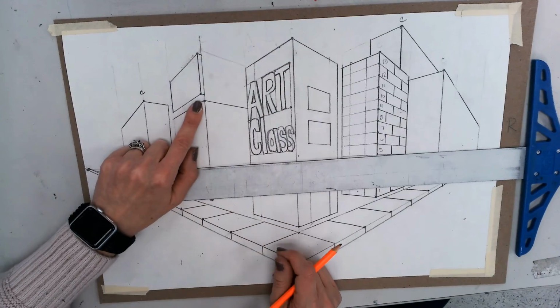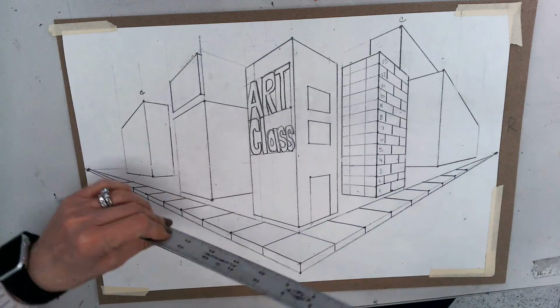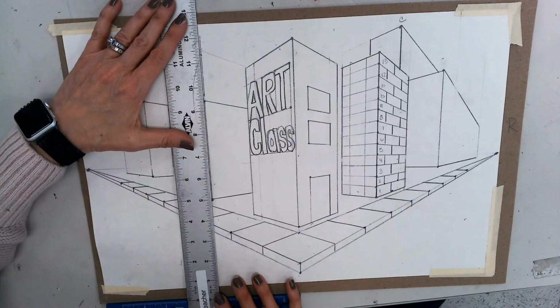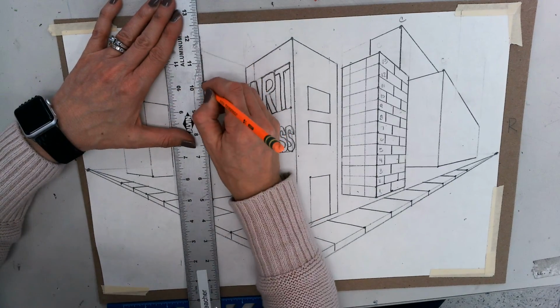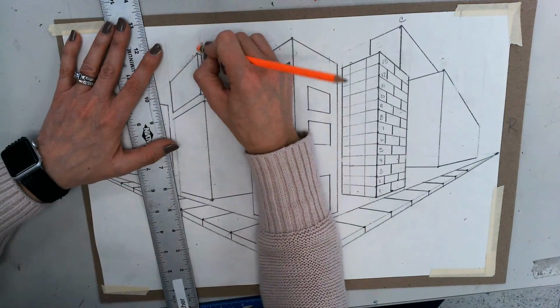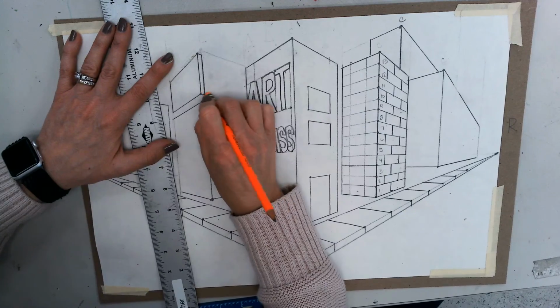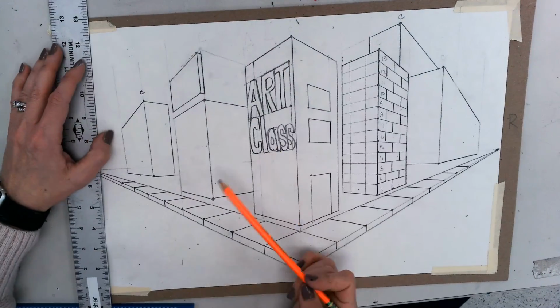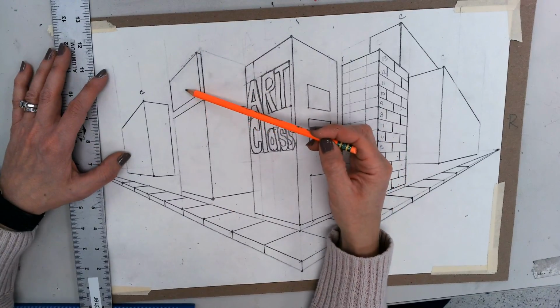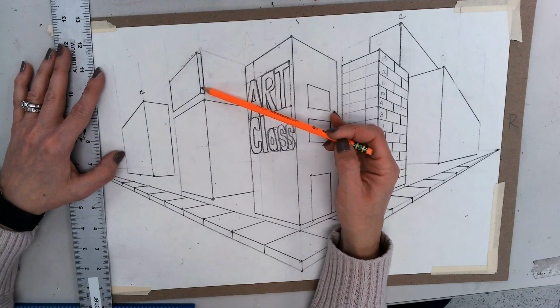Okay, so now I'm showing another side. As soon as I draw, I trace and erase. So I'm going to trace that vertical line that I'm keeping to make it nice and dark and visible. And then I'm going to erase extra guidelines. Okay, so here we go. Now we have a beautiful front and a beautiful side of the billboard.